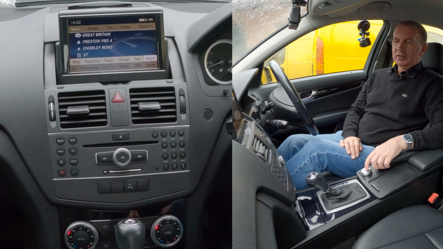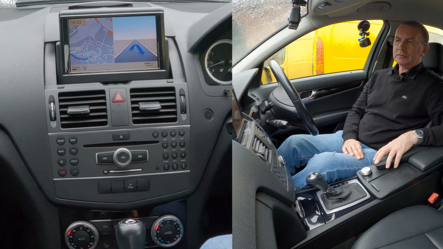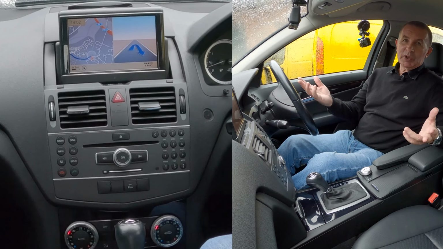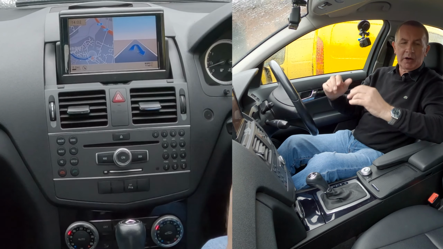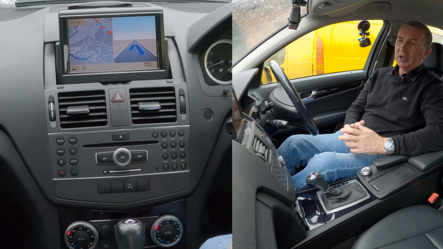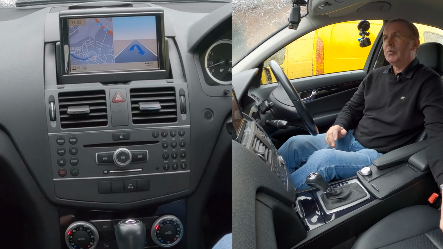The route is being calculated. Make a U-turn if possible. We're sat in the forecourt, and it's obviously the postcode is a kind of a square around here, so that's why it's telling me that. But that's it. So it's a good system to use, nice and simple.